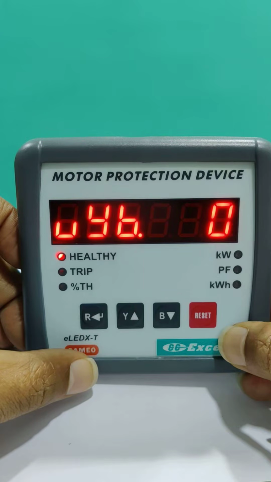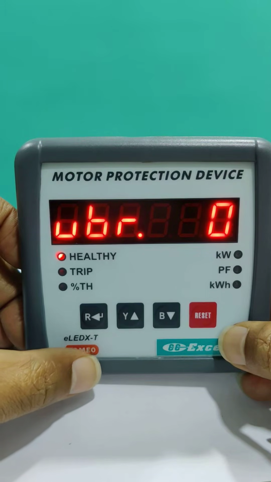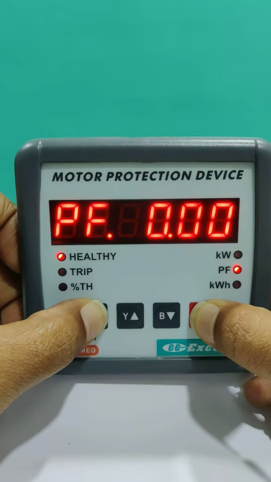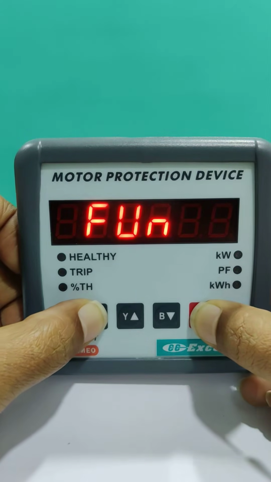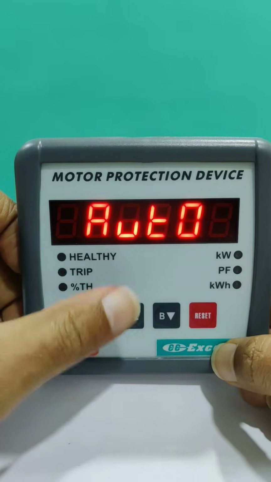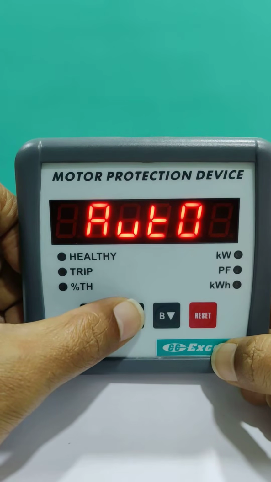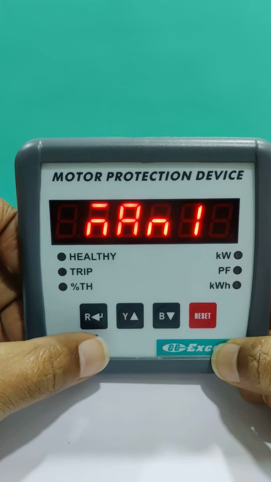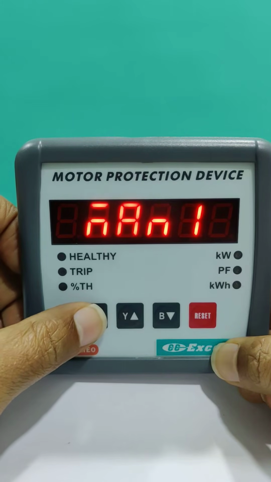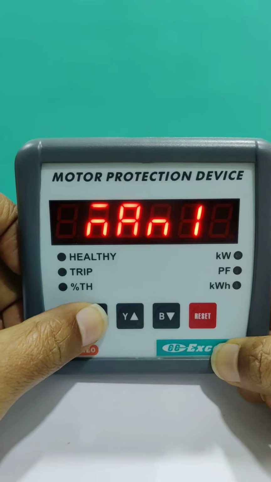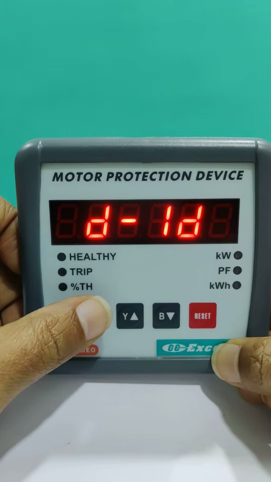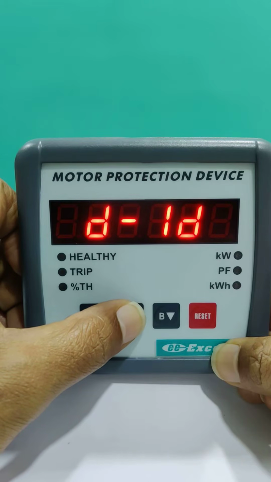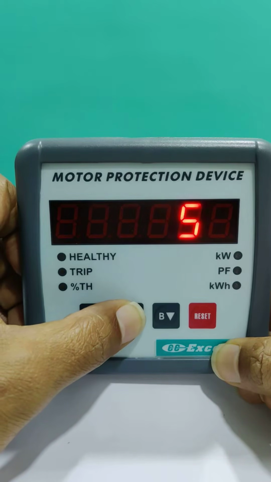Now to set the parameters in manual mode, press R key and reset key again simultaneously. Function is displayed, then now auto is displayed. To change it into manual, press Y key. Now manual is displayed. To enter into the manual mode of settings, press R key. Now device ID is displayed. To see the device ID, press Y key.